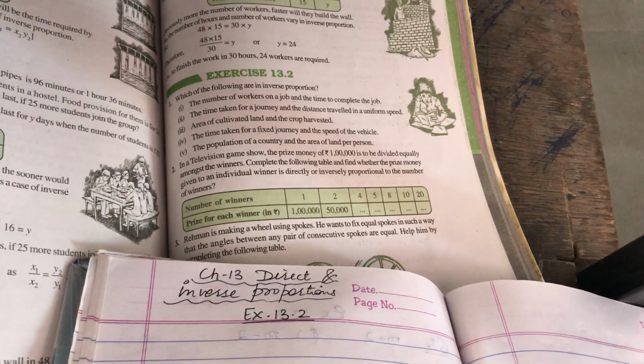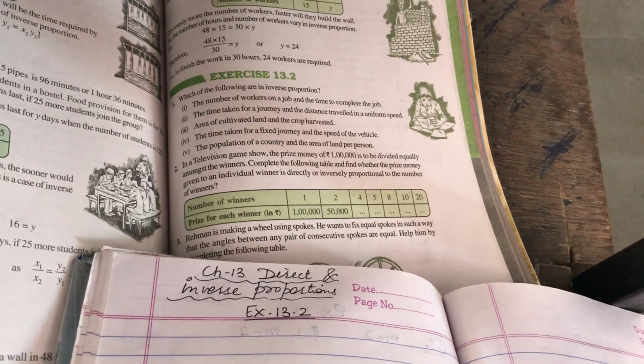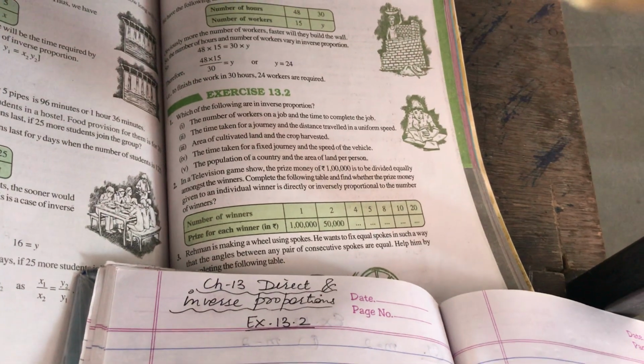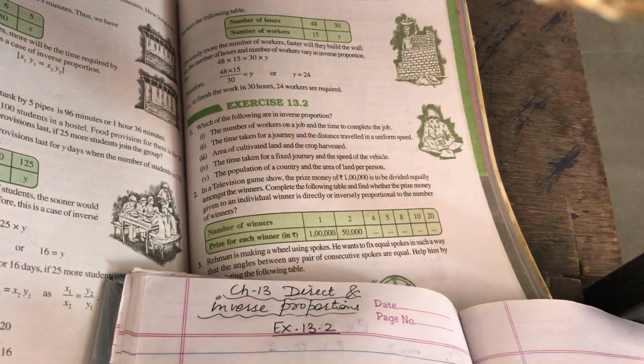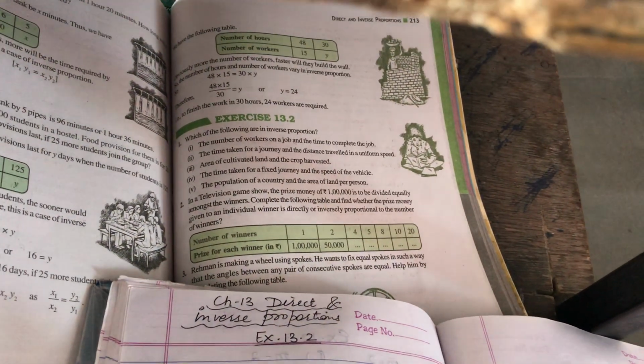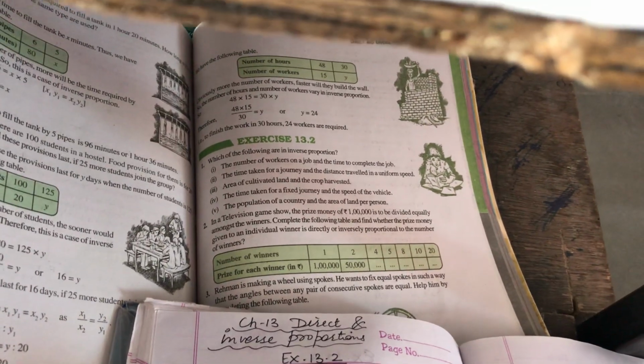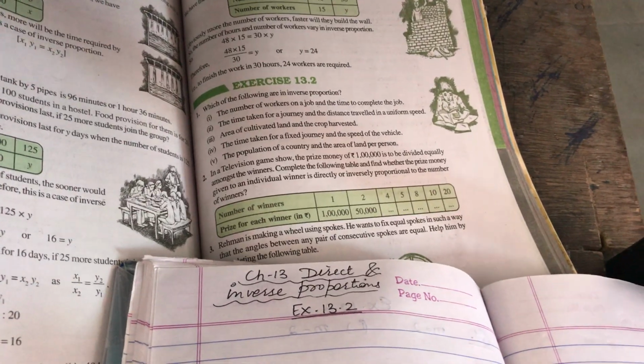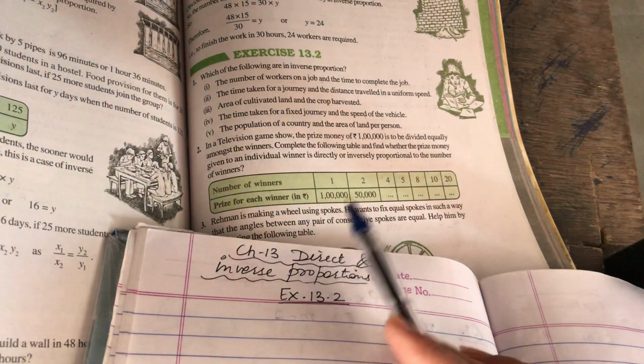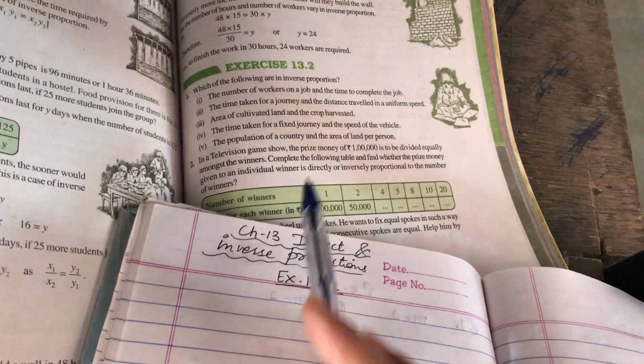Exercise 13.2, question number 1. Which of the following are in inverse proportion? Two quantities will be in inverse proportion if their product is the same, and also if one quantity increases, the other one decreases. When one quantity increases and the other one decreases, then they are in inverse proportion.